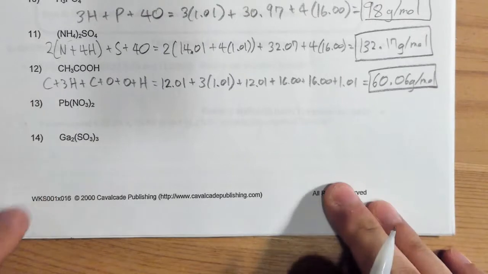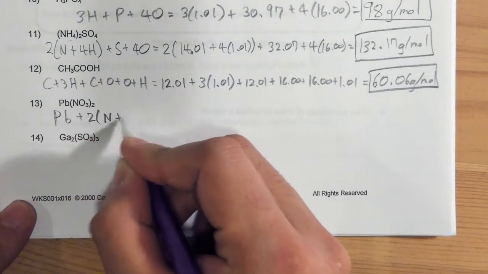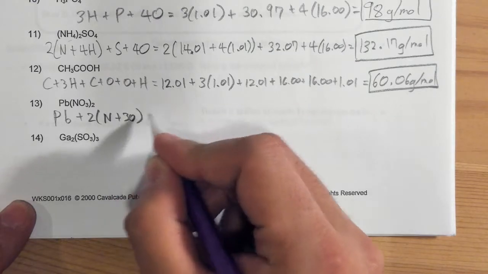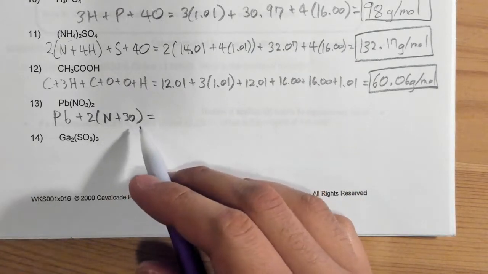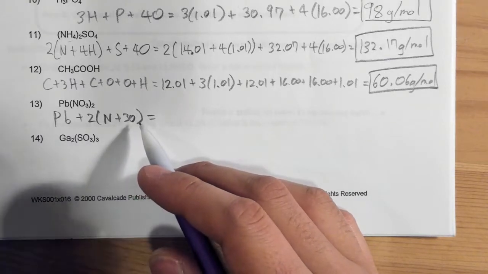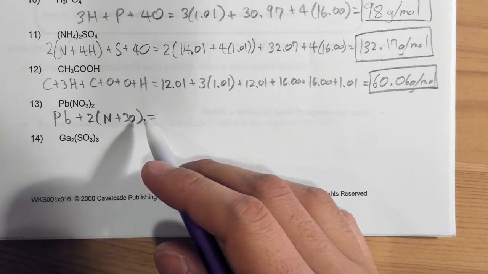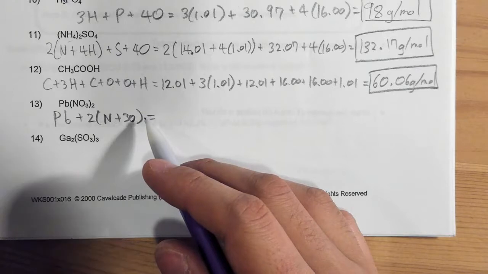60.06 grams per mole. So that's Pb plus 2 times N plus 3 O. Sorry if that looks like a 30 right there, but it's an O, 3 times O. So Pb, where's Pb? I don't know why I can't see Pb. Oh, Pb.